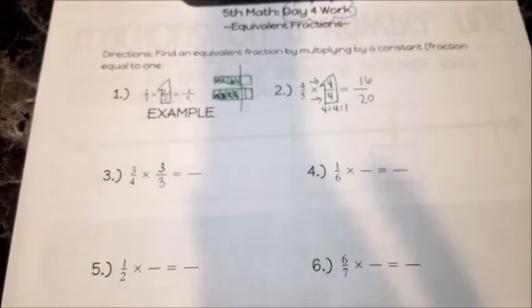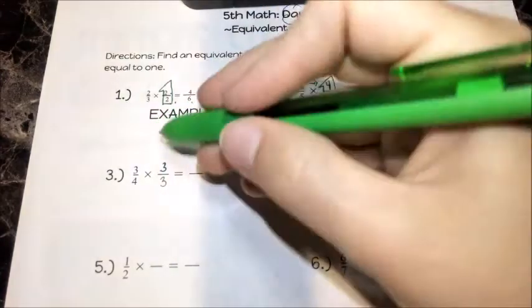Okay, hopefully you found it. Okay, if I multiply by 3, hopefully you saw that 3 times 3, you're going to go straight across the top, is 9. And 4 times 3, you should get 12.